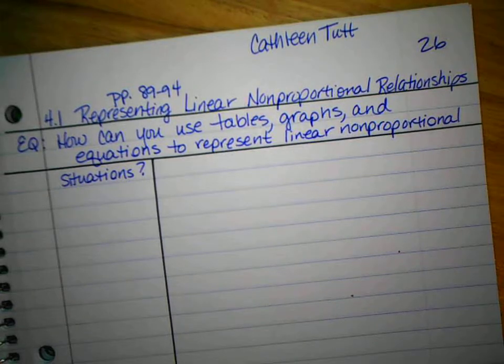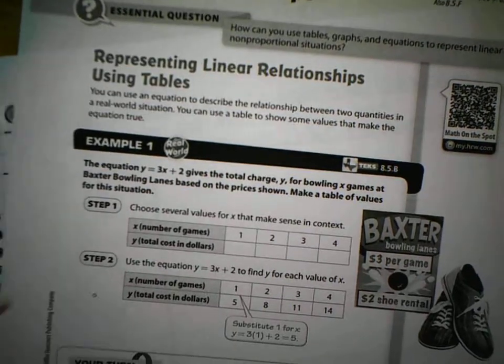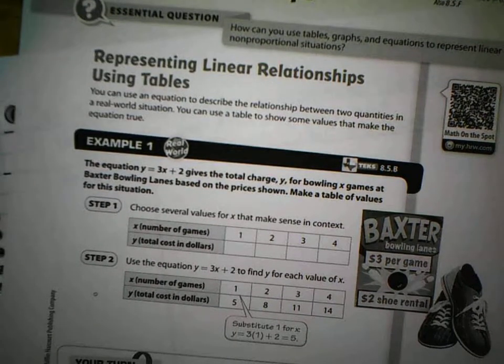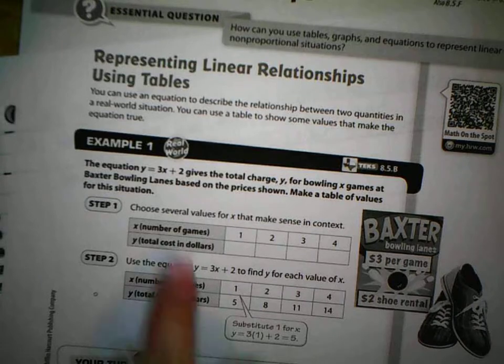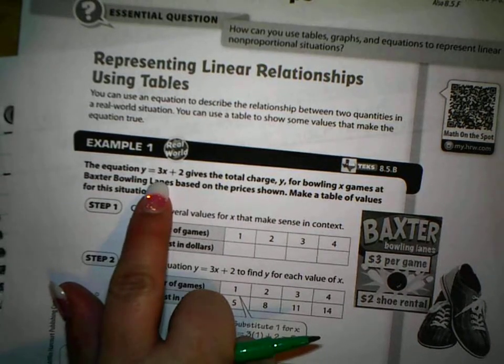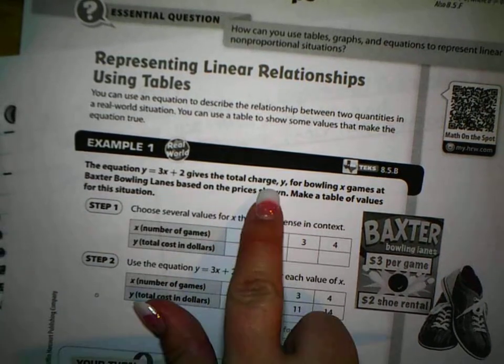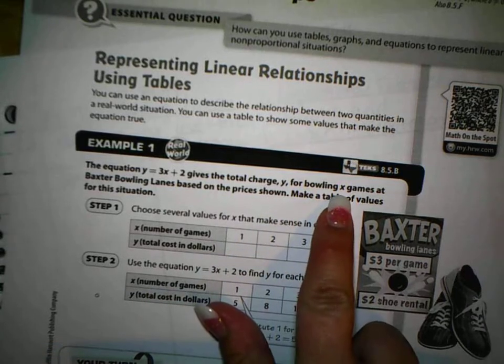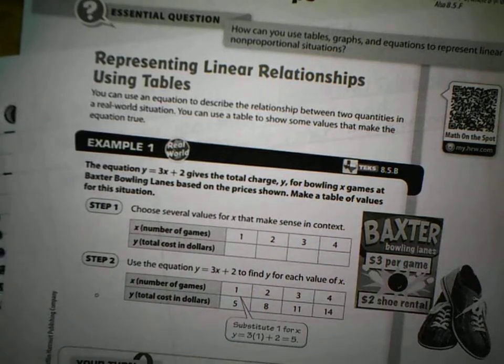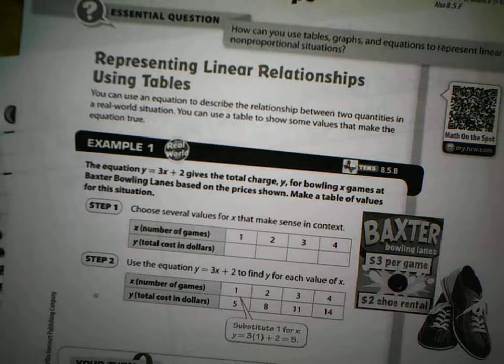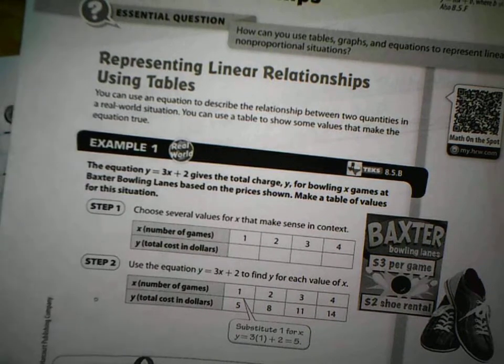In your book, on page 89, we have example 1. The equation y equals 3x plus 2 gives the total charge y for bowling x games at Baxter Bowling Lanes based on the prices shown. Make a table of values for this situation.